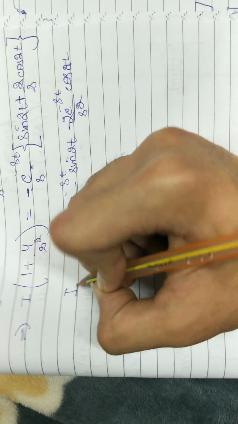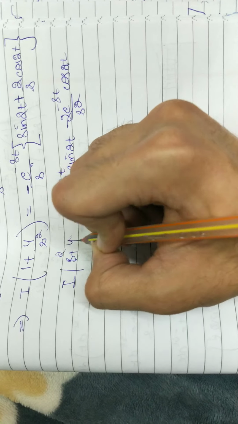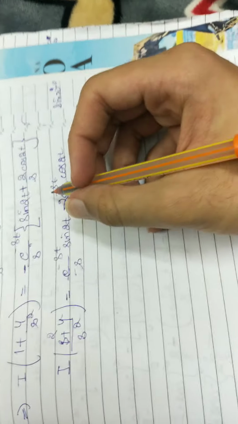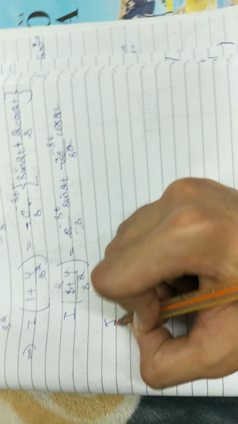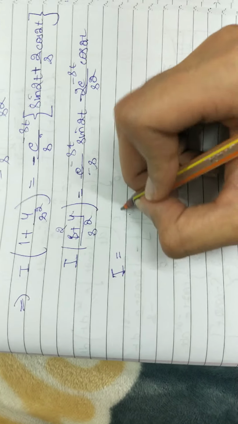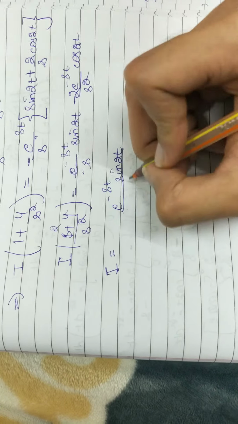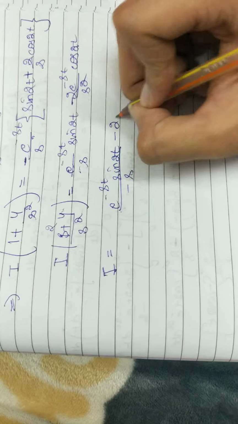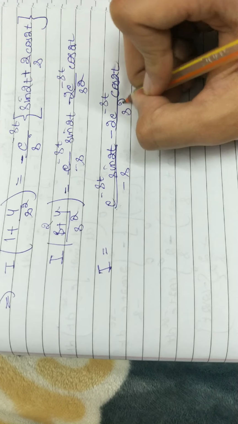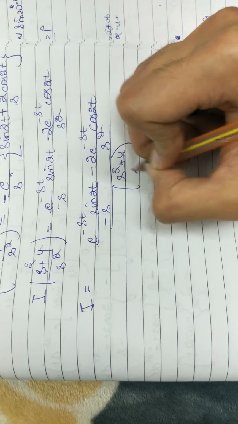and I times this is s square plus 4 divided by s square. Now I gives us e raised to minus st sin 2t divided by minus s minus 2 e raised to minus st cos 2t divided by s square, divided by s square plus 4 on s square.